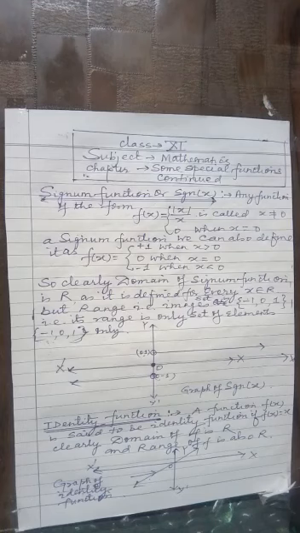Go through these definitions very clearly, because at that time during your differential calculus these special functions will not be taught to you. You have to remember everything. So make a note of it and show it to me.